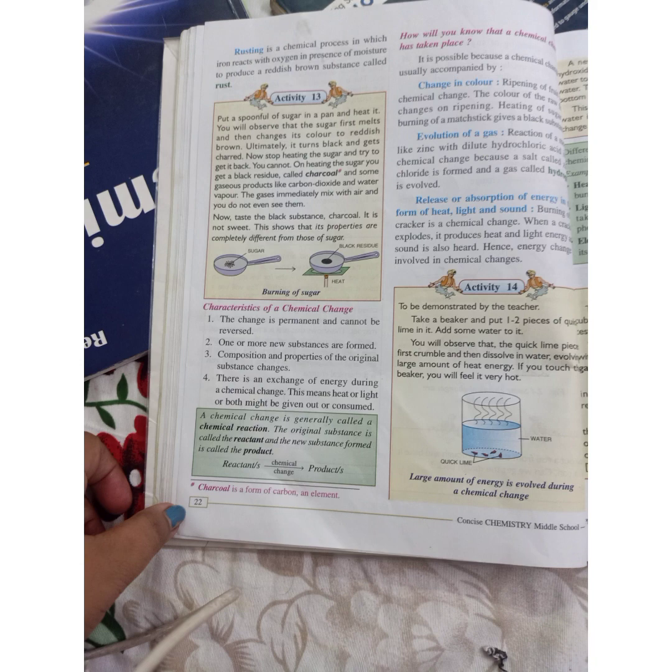This is a gaseous product of carbon dioxide and water vapor, and these gases immediately mix with air and we cannot even see them. Thus the taste of sugar turns into a very bad taste, and this shows that its properties are completely different from those of sugar. So burning of sugar is also a chemical change.